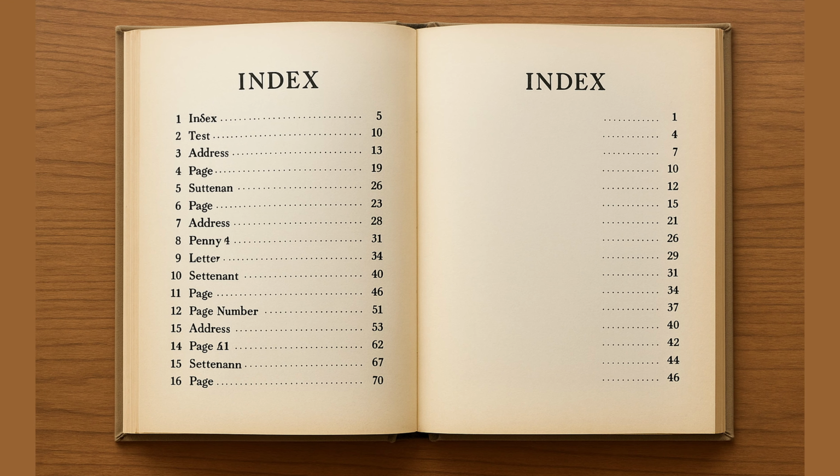You can compare this to the book example which we considered for MBR. In that we had the index page at the beginning of the notebook. What if that index page gets damaged? Now you don't have access to the chapters. GPT uses a modern approach where it has 2 index pages, one at the beginning and one at the end.